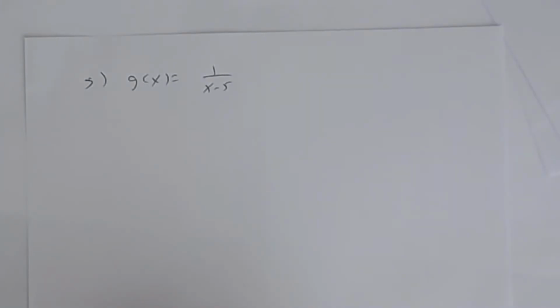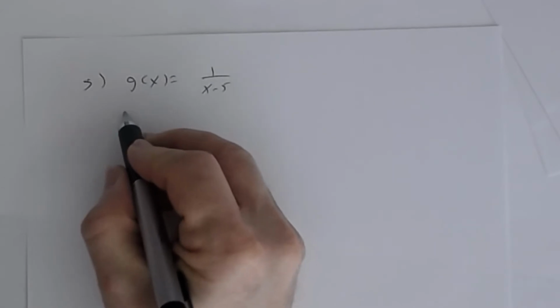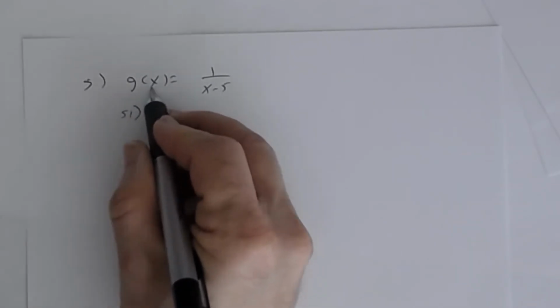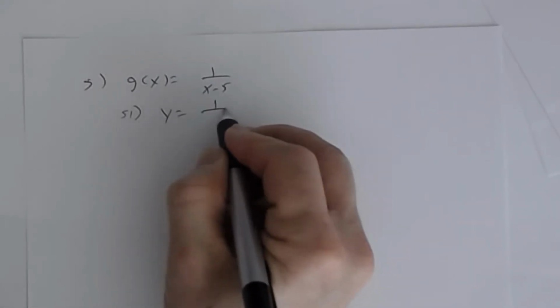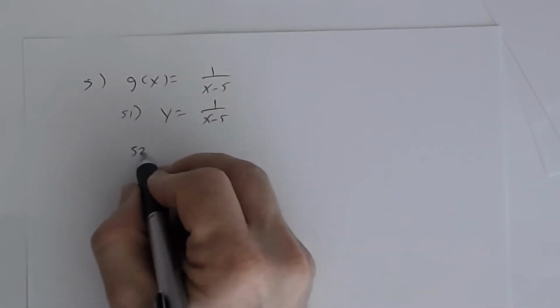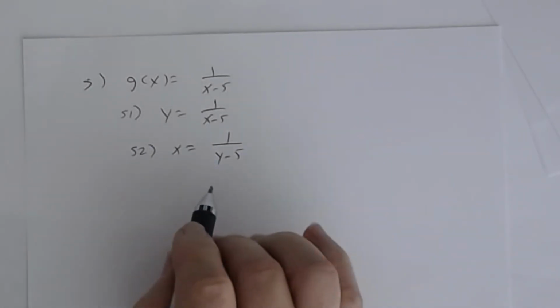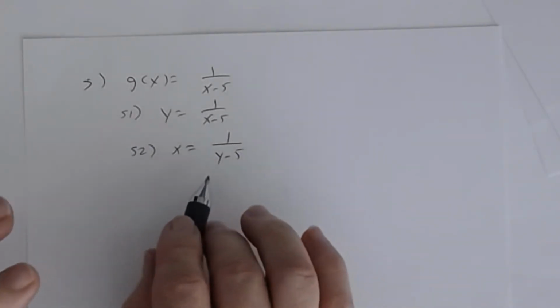Okay, so we have this function. You just need to know that it's a one-to-one function. So assume it's a one-to-one function, and we're going to find this inverse. So step 1, remember, is to replace g of x with y. Okay, so we get this. Step 2 is to interchange the coordinates. So we get x equals 1 divided by y minus 5. And now step 3 is to solve for y.